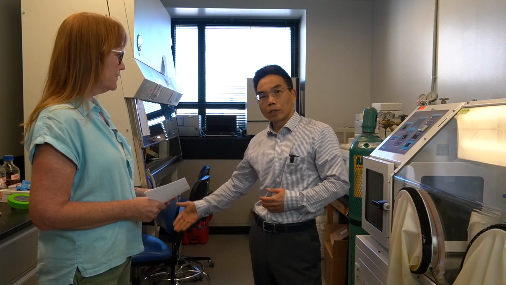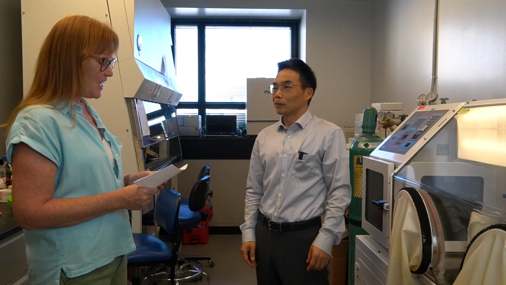So that's why I need to start to develop something, either to prevent the infection or to kill the pathogens. So that's pretty much my design.